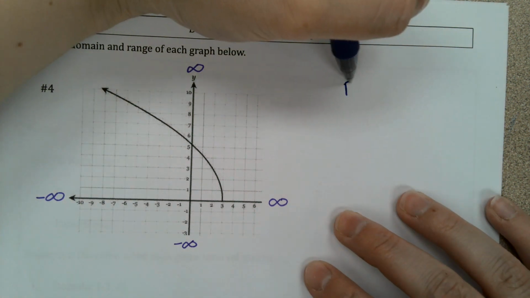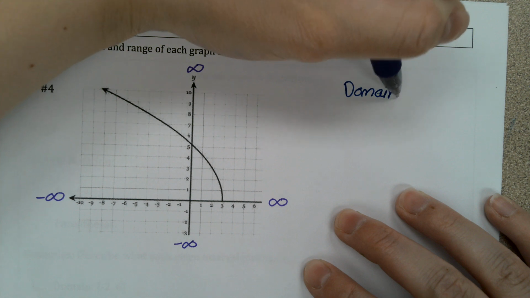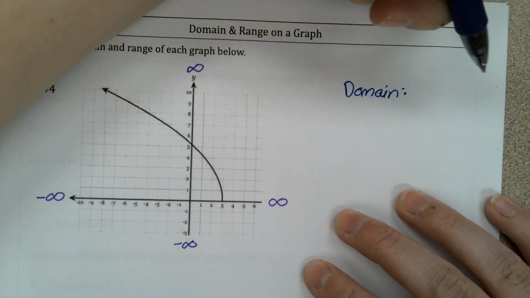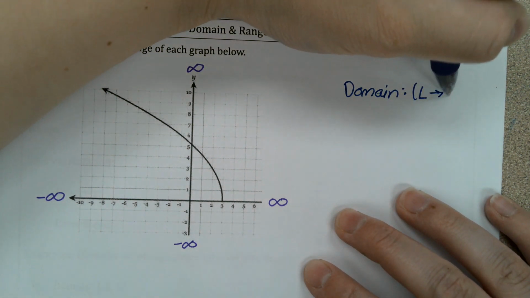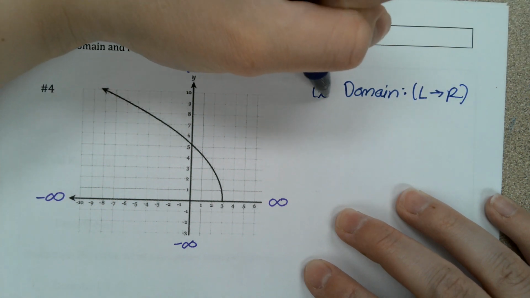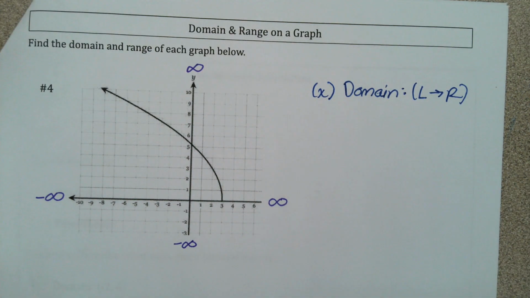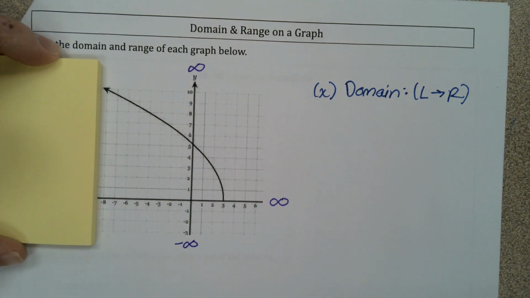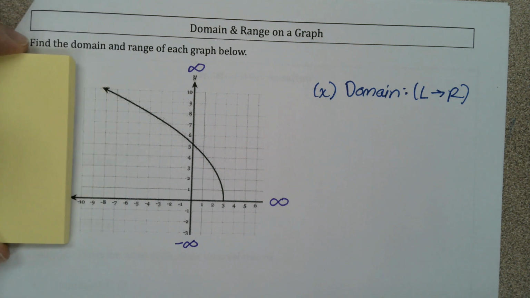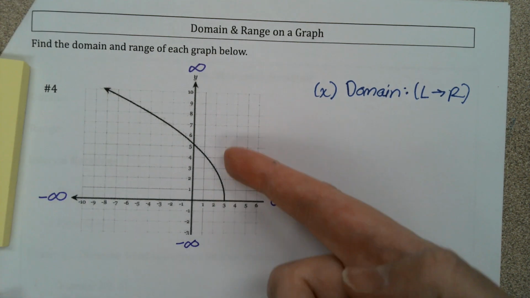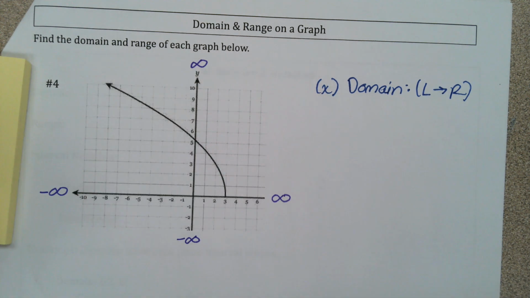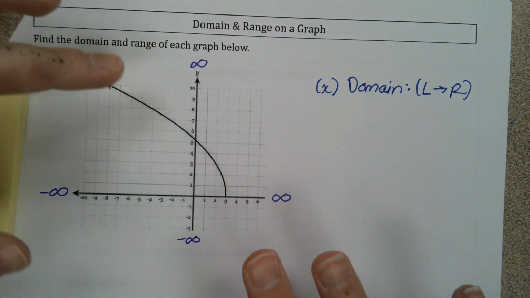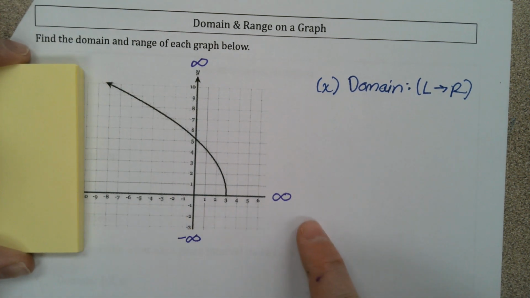Domain. Again, we move from left to right. These are your x values. So we're going to start on the left side of the graph, and we're going to move until we hit something. Nothing, nothing, nothing. We hit an arrow. So I'm going to back up for a moment. This arrow is pointing to the left. I understand it's going up. We're not looking at up right now. We're looking at left or right.